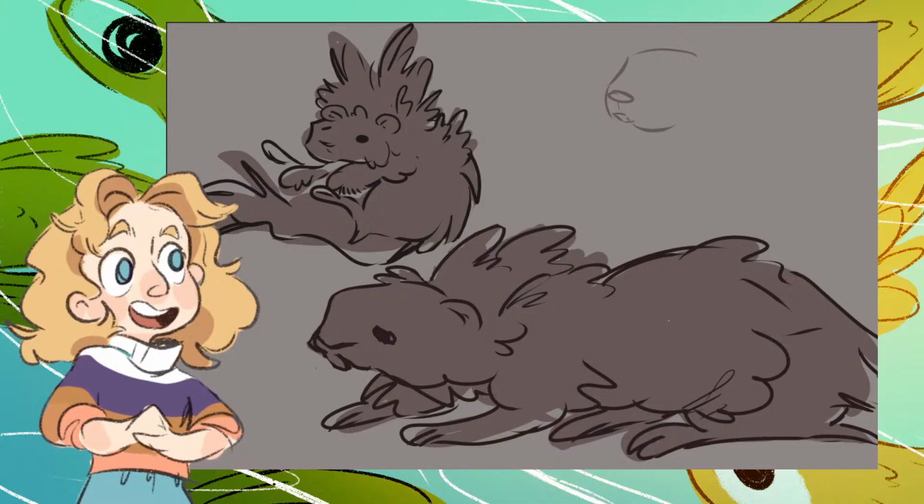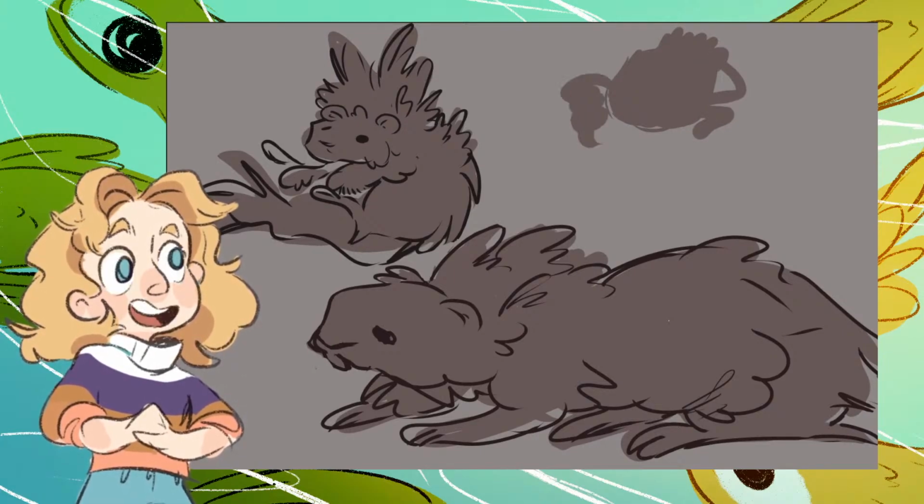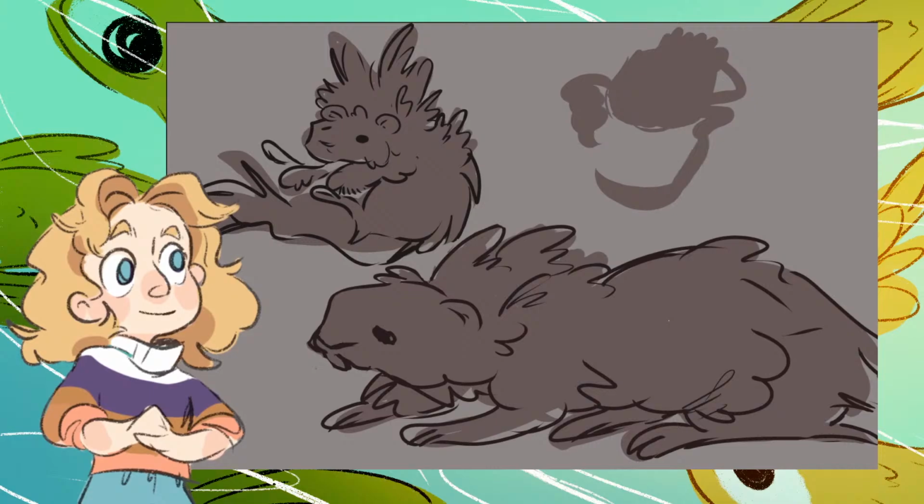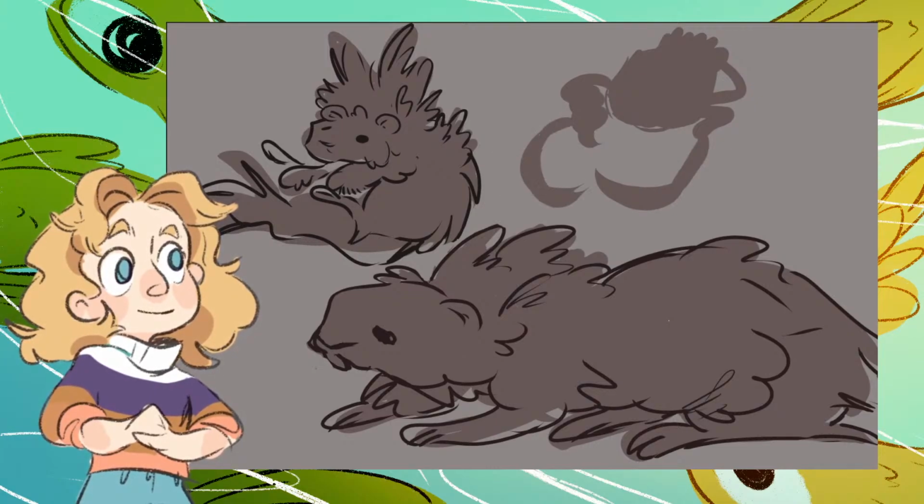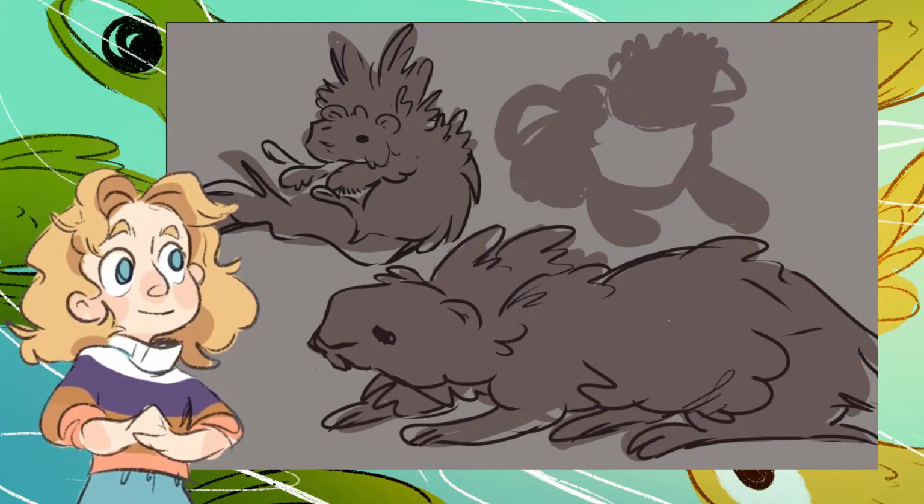Shape carving. Back to the shape carving. That was line drawing. We want to do shapes. Big paws. Fluffy coat.